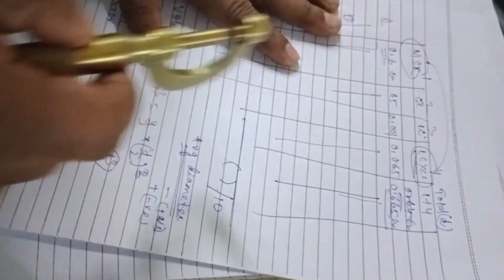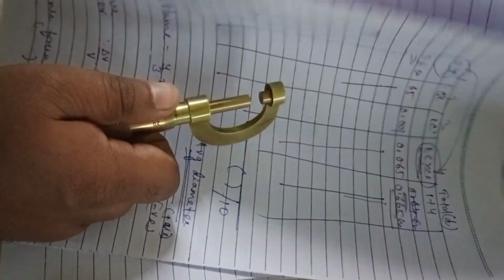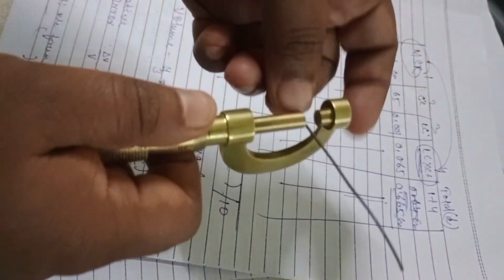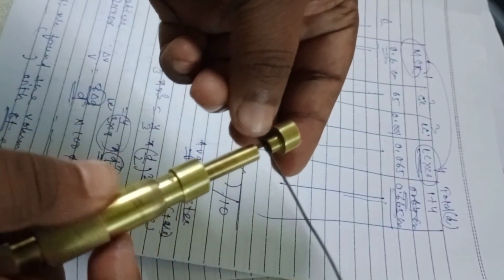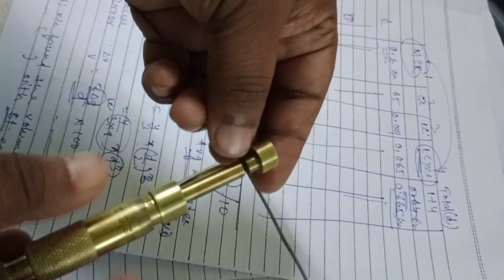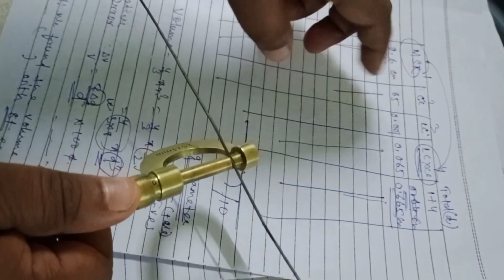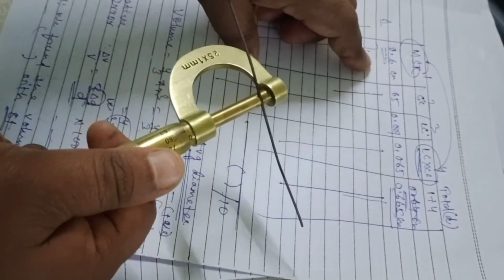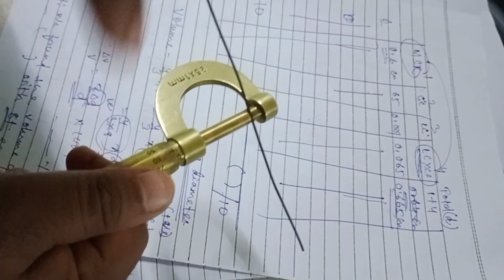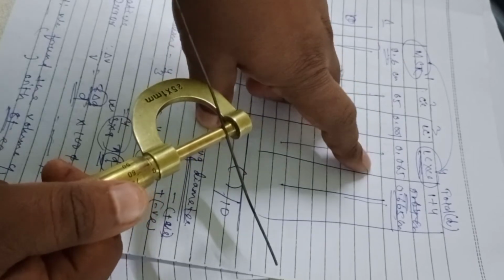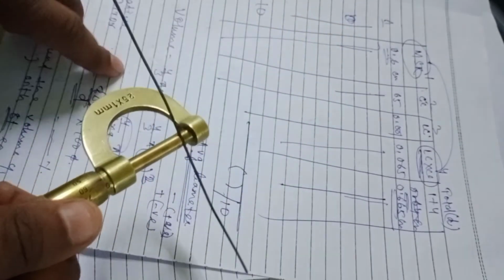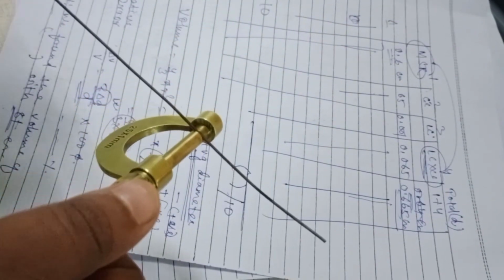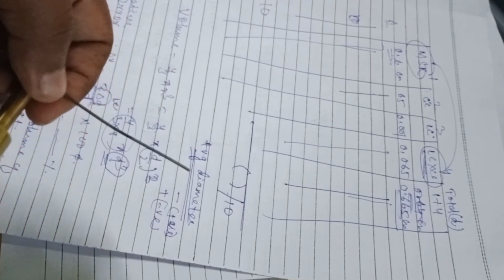Similarly you can measure in a simple way, just diameter per diameter. You also will follow the same procedure. Diameter of a wire, you will tighten it, the same table you will make, main scale reading, whatever the result, 0.1 let's say. Then circular coincidence you will write, then LC into CC, you will add it, average out, and you will find out the result diameter. The same procedure you will follow.